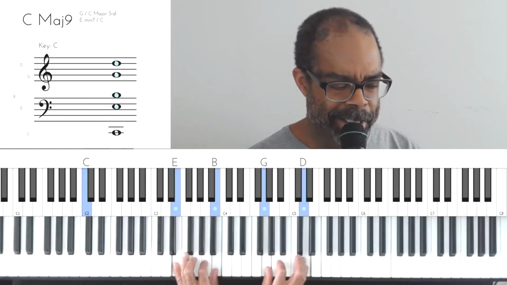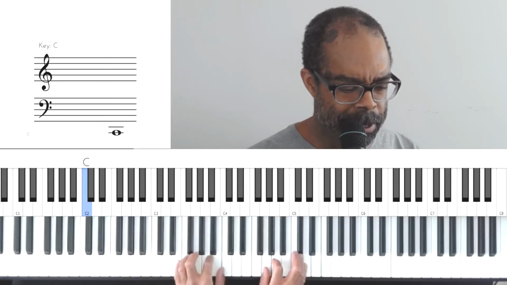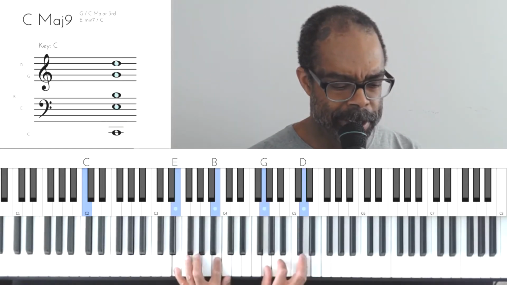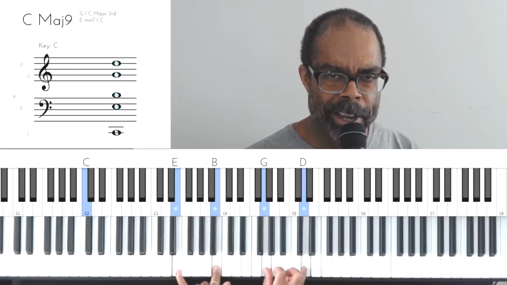All right. So that gives you a sound of a C major 9. Let me do it again. All right. So that's one way to play a C major 9 chord rootless. Just play an E minor 7th chord with a root.